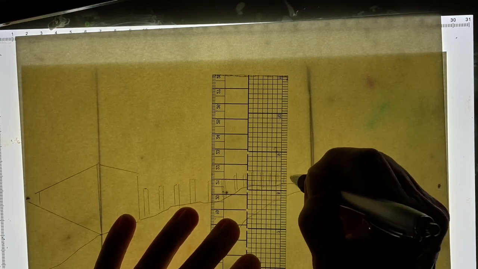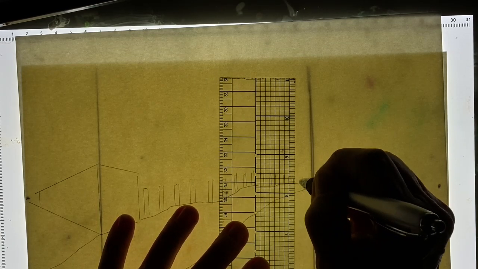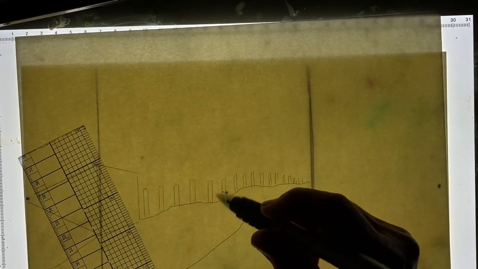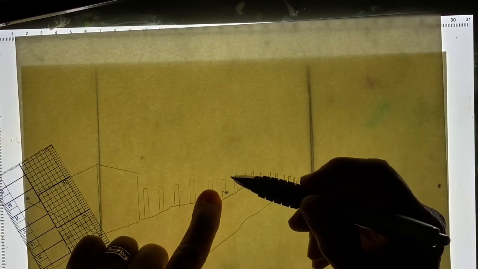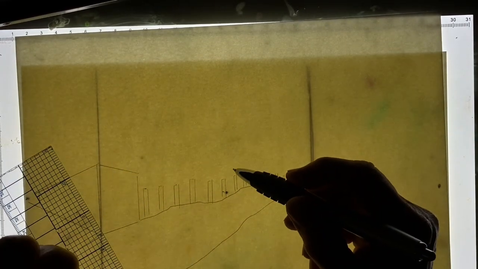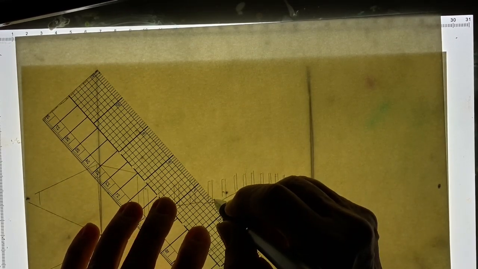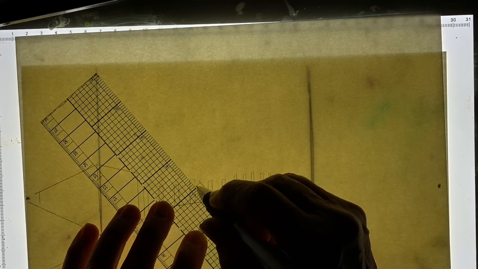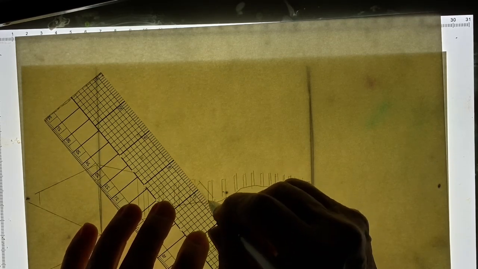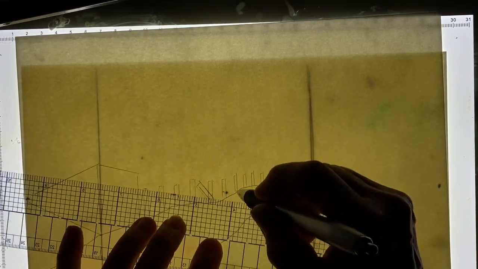Now, I'm doing this in pen, unfortunately, so I can't fix my mistake. My mistake is that I didn't leave one of these out, because I would have one of these falling over.